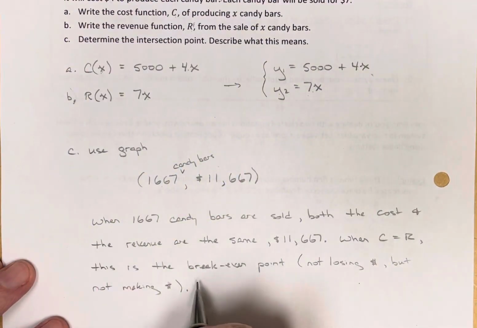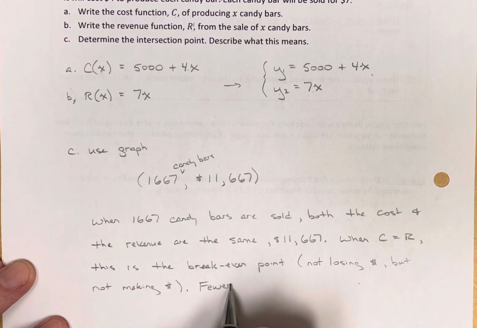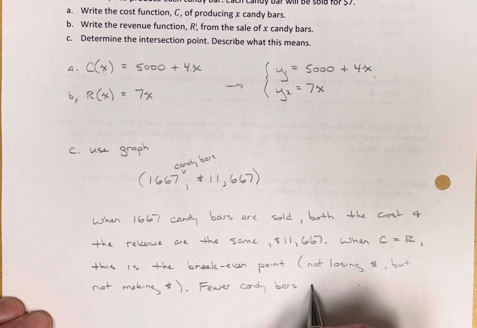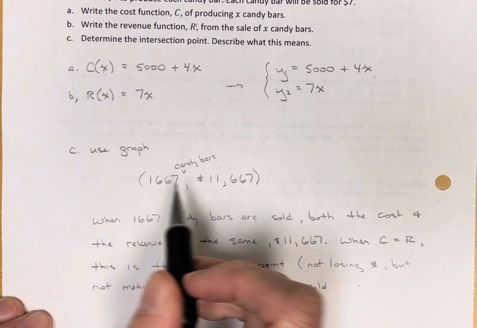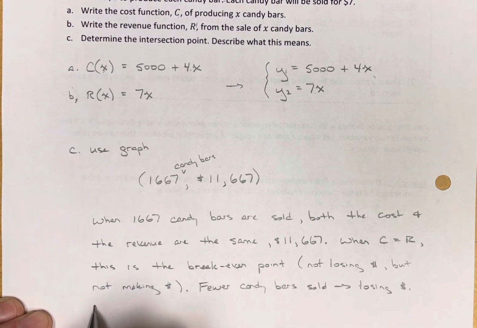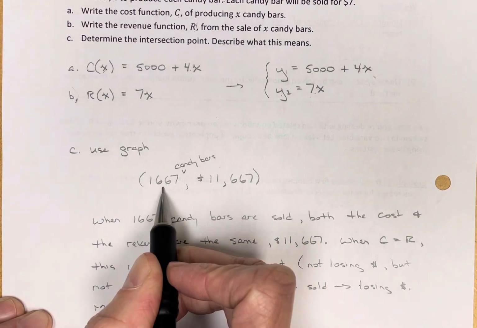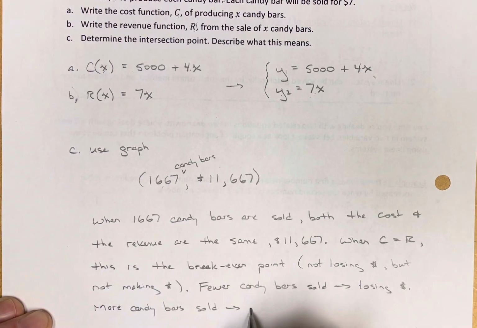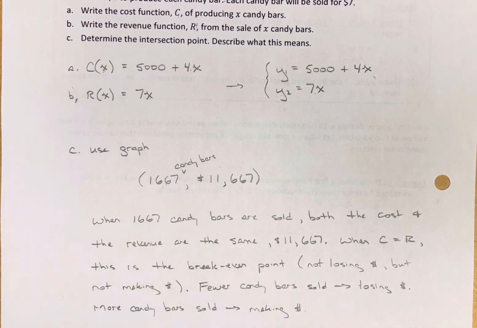Okay, so fewer candy bars sold than the 1,667 tells us we're losing money. That's not a good place to be. However, more candy bars sold, again, over 1,667 candy bars sold, that tells us that we are making money, and that is where we want to be.